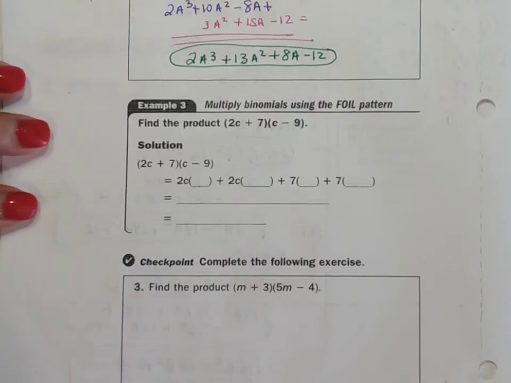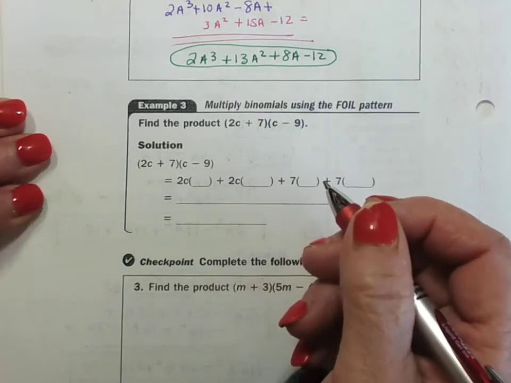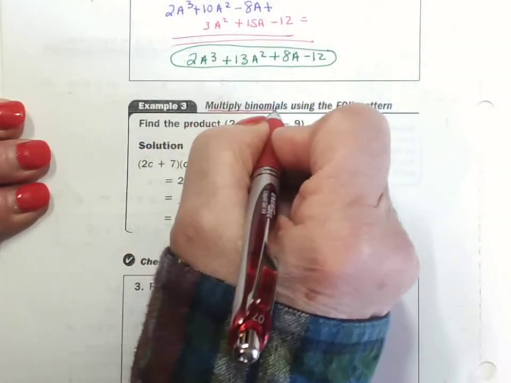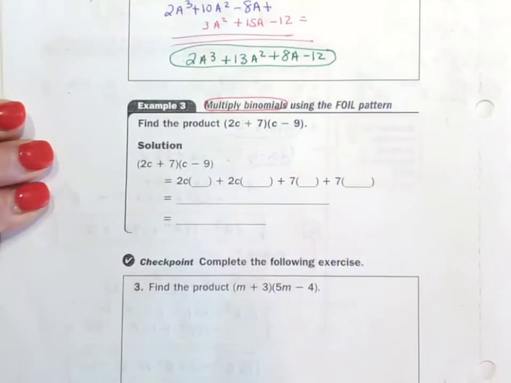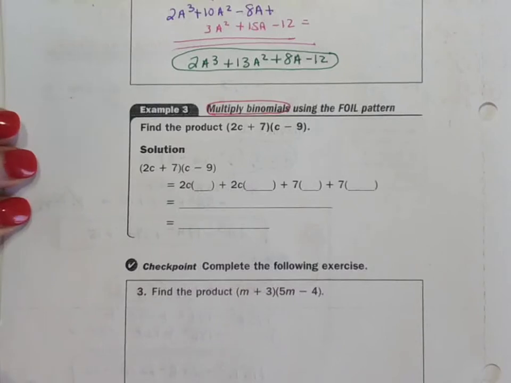So now we are going to do something that you're going to be doing the bulk of this chapter. We're going to be multiplying binomials. Okay? There are two ways to do this.